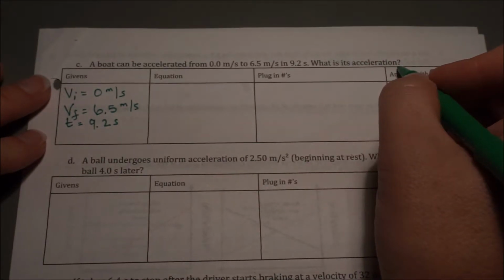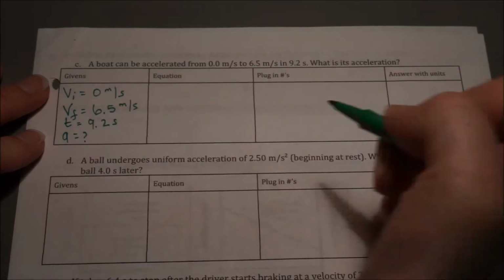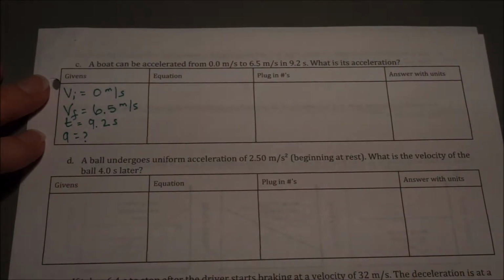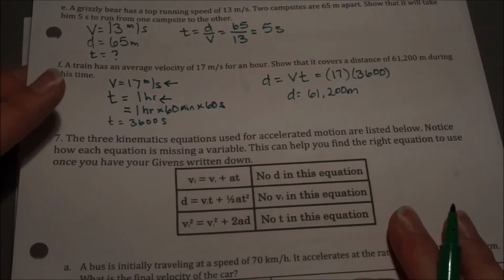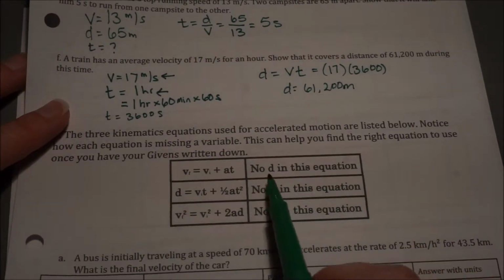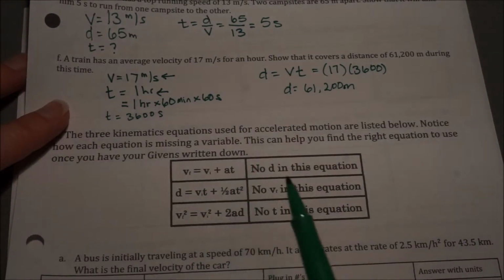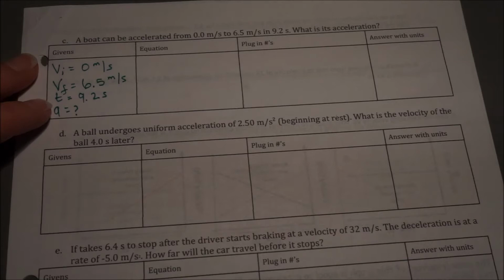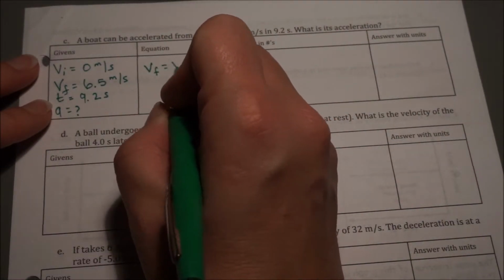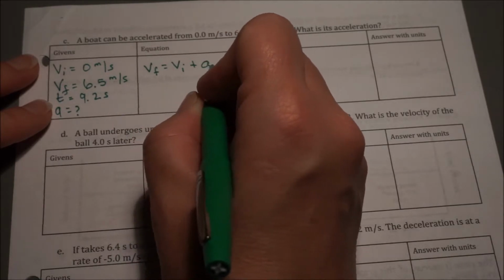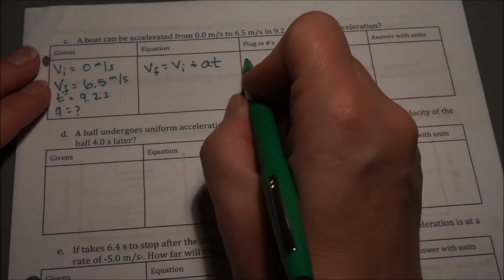And the question's asking, what is the acceleration? The equation that we're going to use for this one is the one that does not have distance in it, because we have a VF, a VI, an A, and a T to work with. This is everybody's favorite equation because it's the simplest one. So now we'll plug our numbers in.